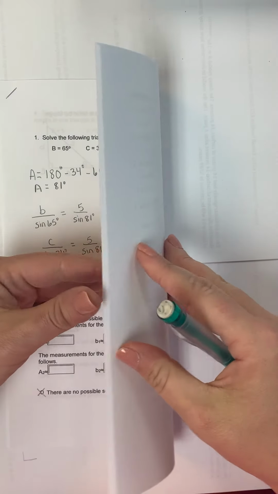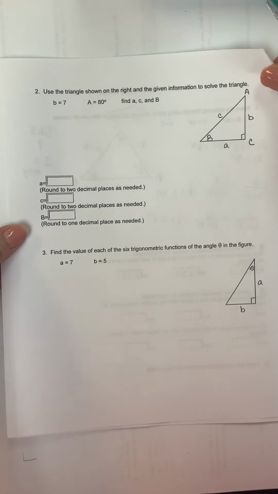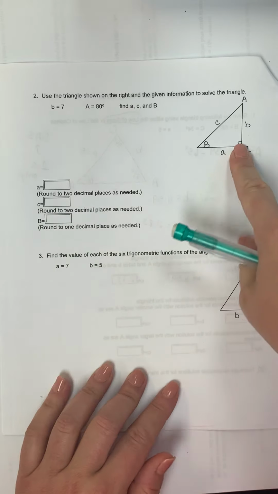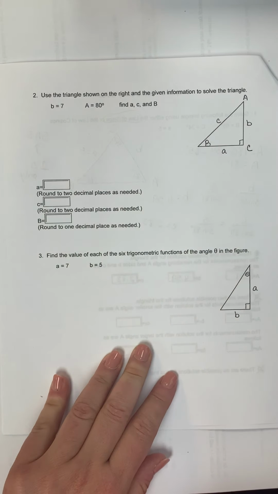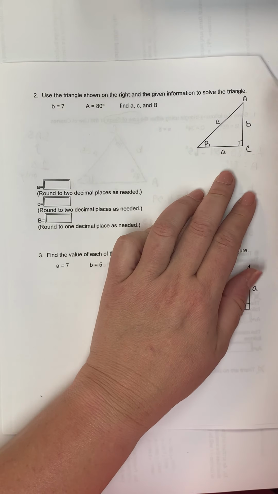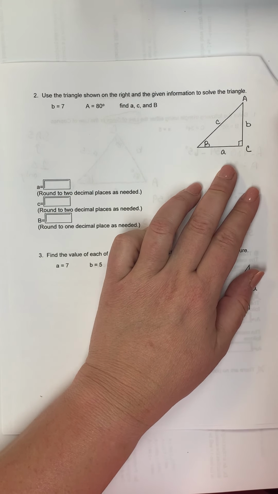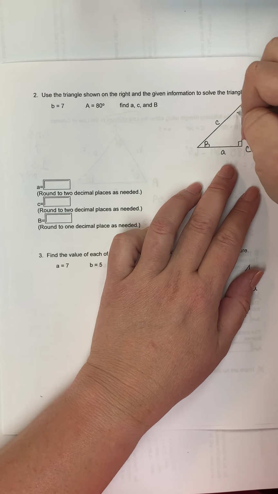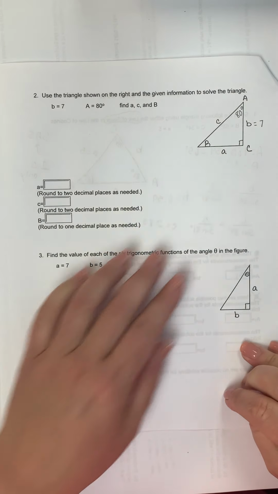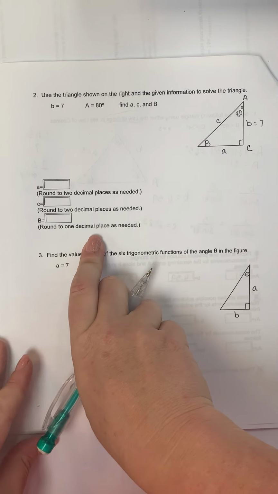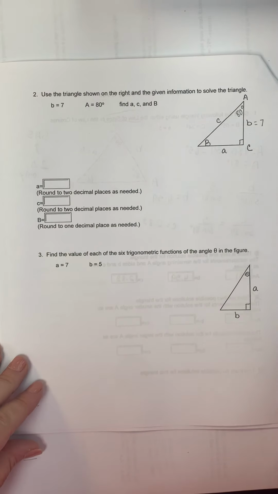Let's look at number 2. Number 2 shows a right triangle. I know it's a right triangle because I see the little box over here, and we've got that 90 degrees there. Okay, so we want to use the triangle given to solve it. All right, so we know side B is 7, and we know angle A is 80 degrees. Okay, and here we have very clear instructions as far as decimal places, so that's good.